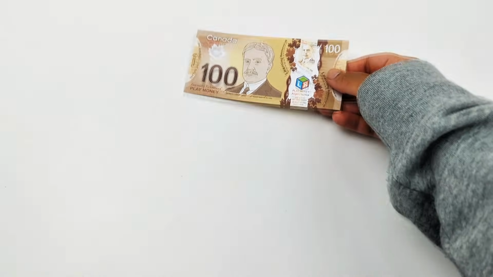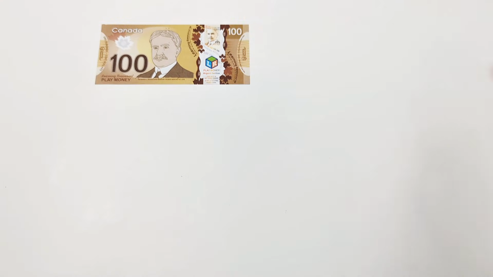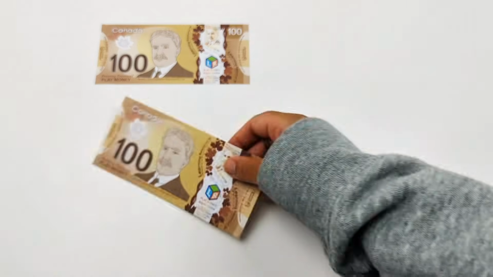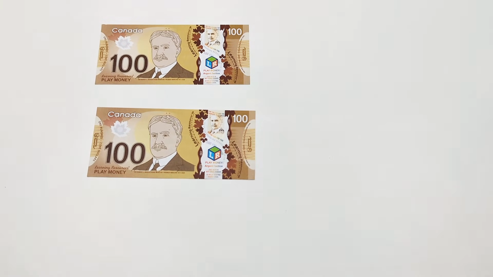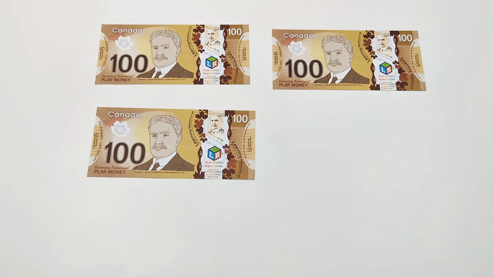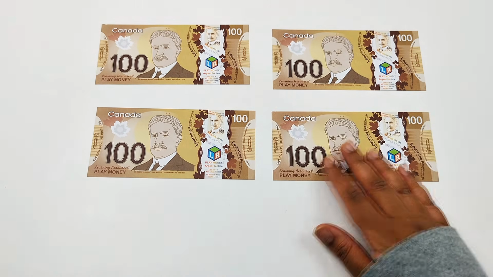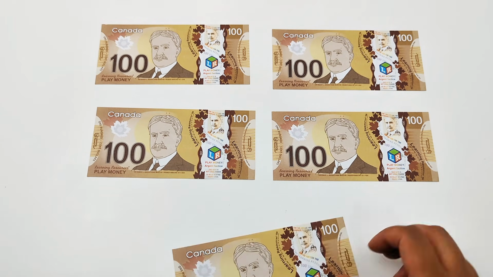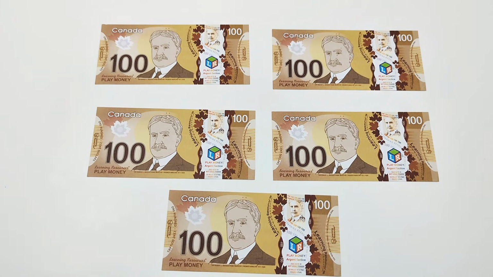Now we are going to make $500 using $100 bills. 100, 200, 300, 400, and 500. It takes 5 $100 bills to make $500.